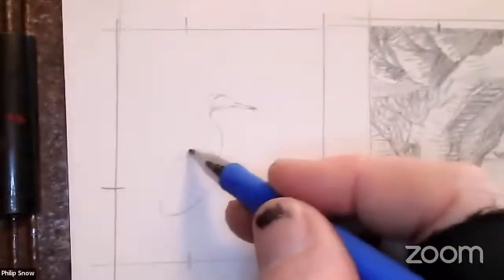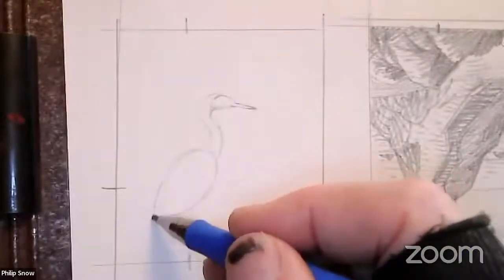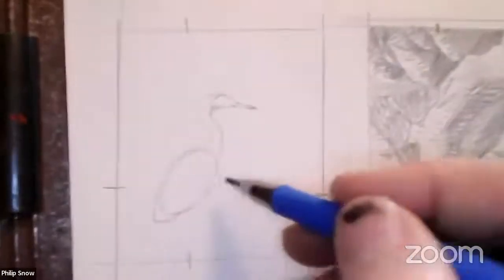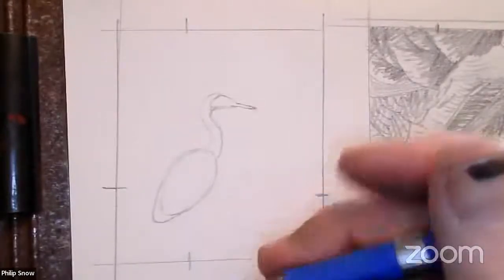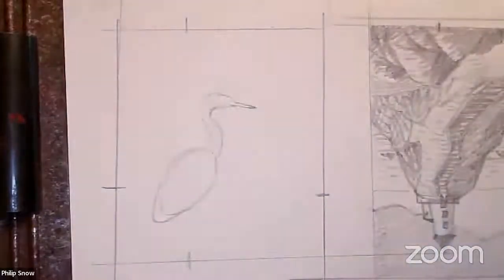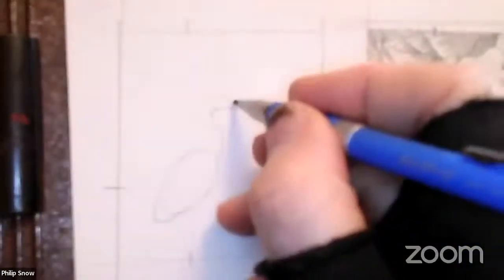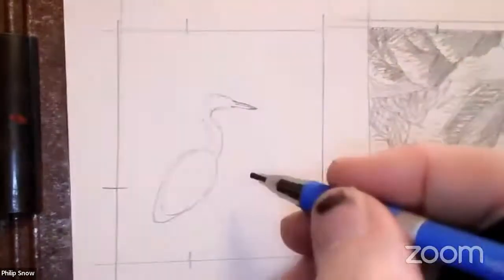And that, make that the tail and the wings sticking out of the bottom there, make that slightly longer. Just get rid of that line. Thicken the beak.